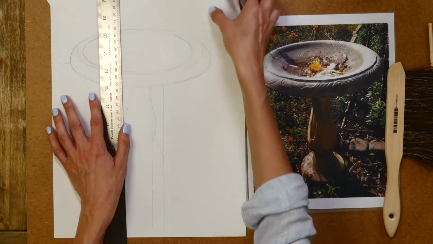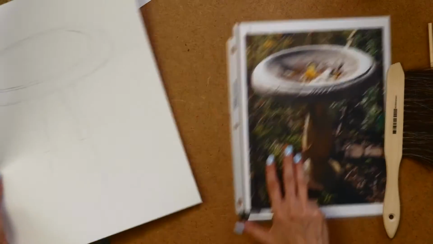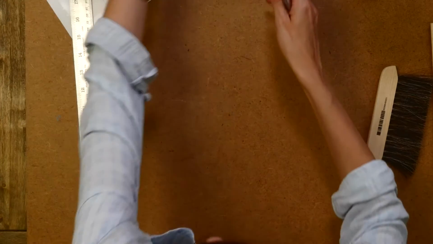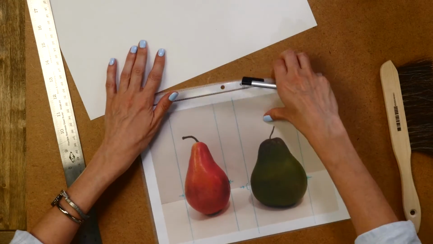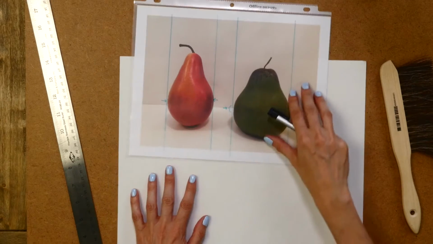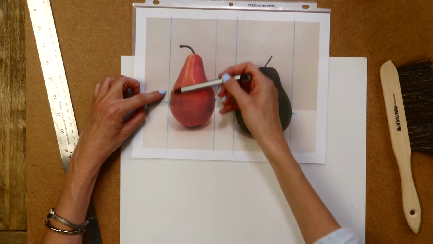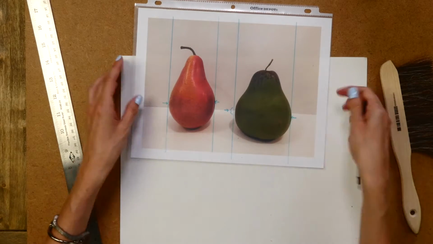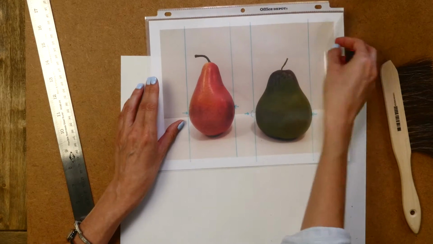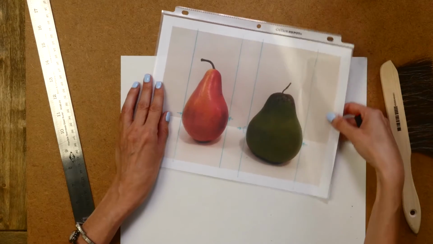So let's take a look at another example where I'm actually going to do that drawing for you. We're going to look at the pears. So what I've done is I've put in vertical lines, plumb lines, right at the outside edges of the pears. Now, my photocopy has moved around a little bit. Let me slide it back in.